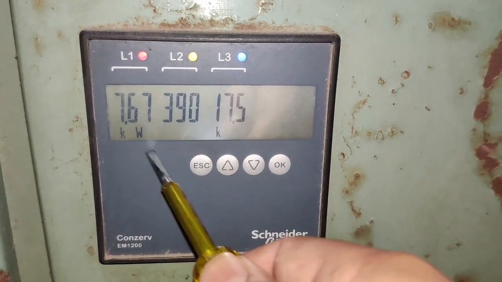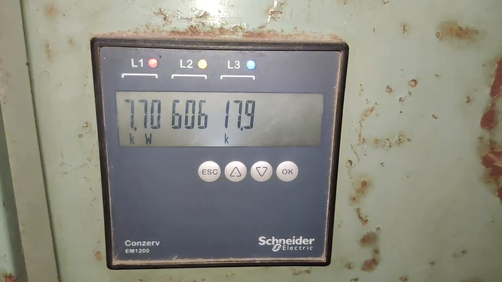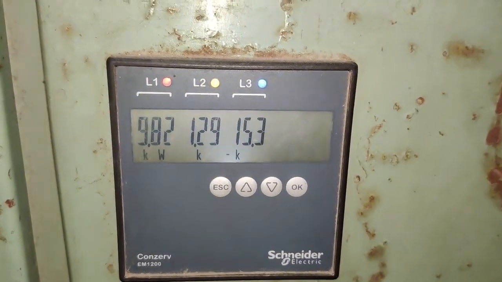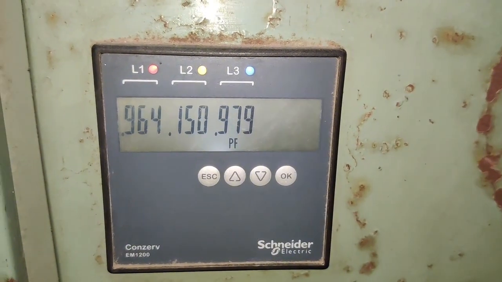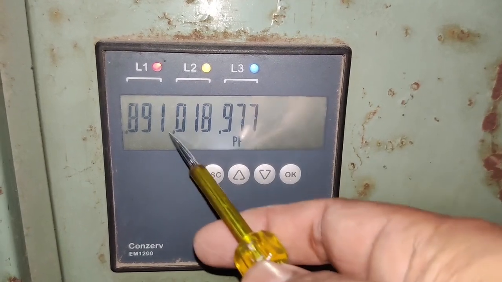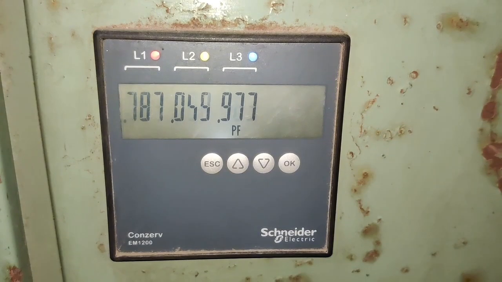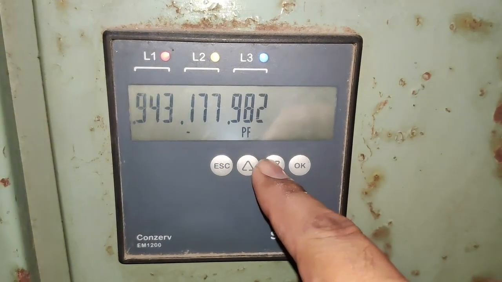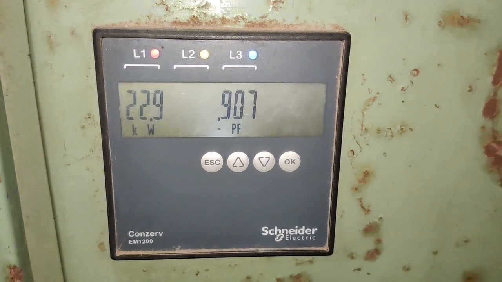For all 3 phases you can watch the running kilowatt of the R, Y, B phases. So you can watch the running kilowatt load. Again press the down key, and you can watch the power factor. All 3 phase power factors you can watch here in RMS. So running kilowatt and power factor you can watch in RMS. Again press the down key, and it will show average power factor in kilowatt.